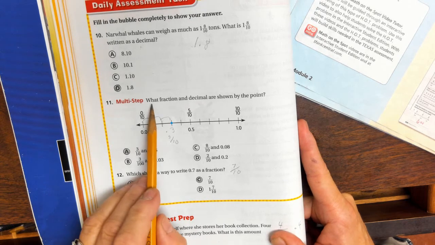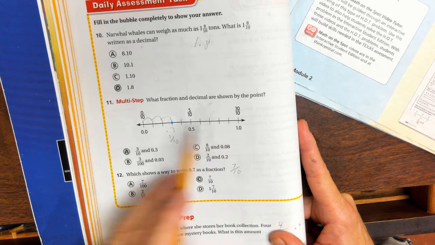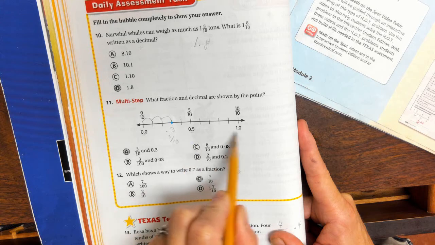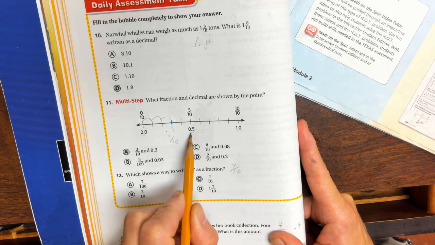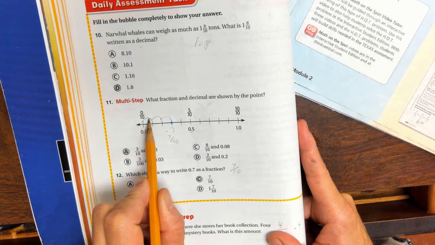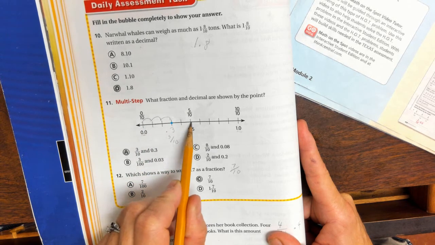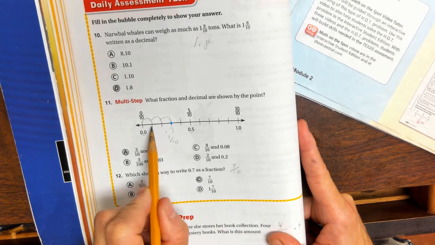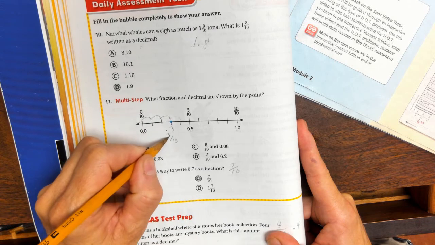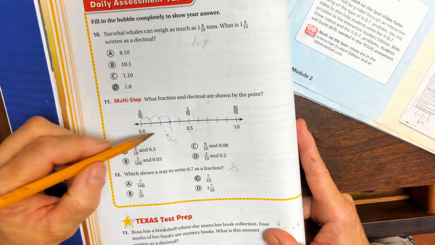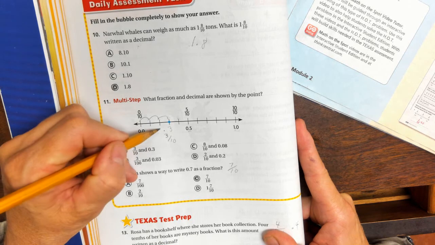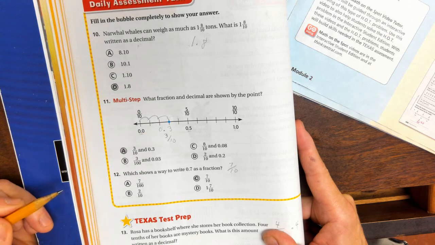Now we can do this. What fraction and decimal are shown by the point? Well, here it is. We start off at 0, we have 0.5, and we have 1. So the 0.5 is right in the middle. So what do these lines measure? 1, 2, 3, 4, 5. We checked it out. This gets us to 5. So this is 0.3. 1, 2, 3. Another way to write that is 3/10. Okay, so find the answer that matches up. 3/10 and 0.3. Yes, I could write 0.3.